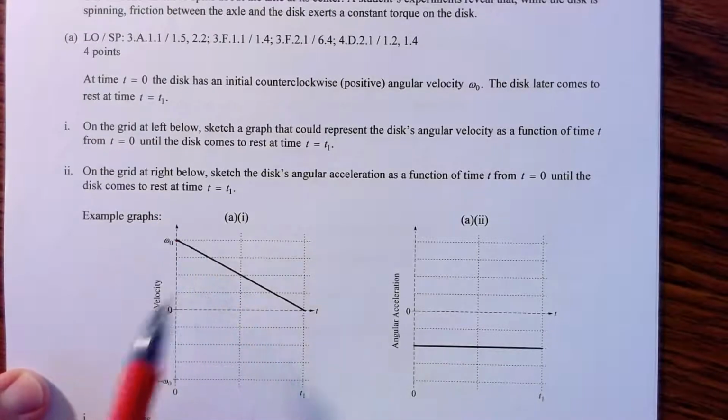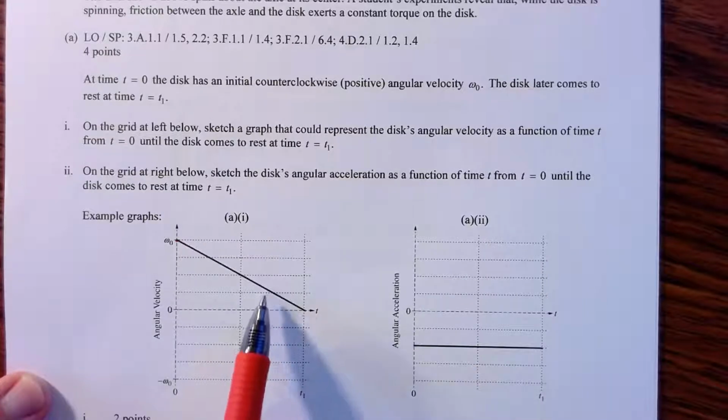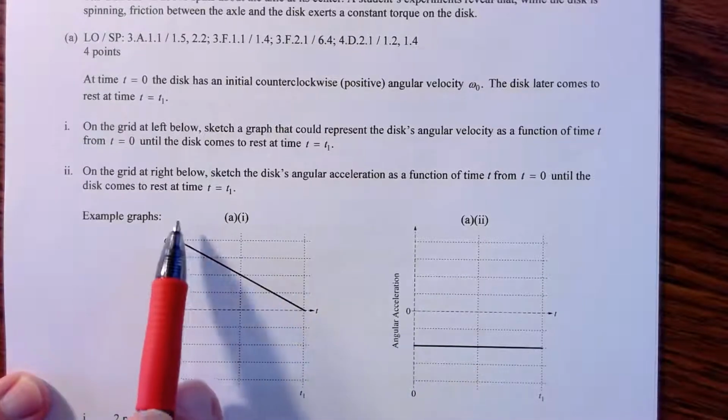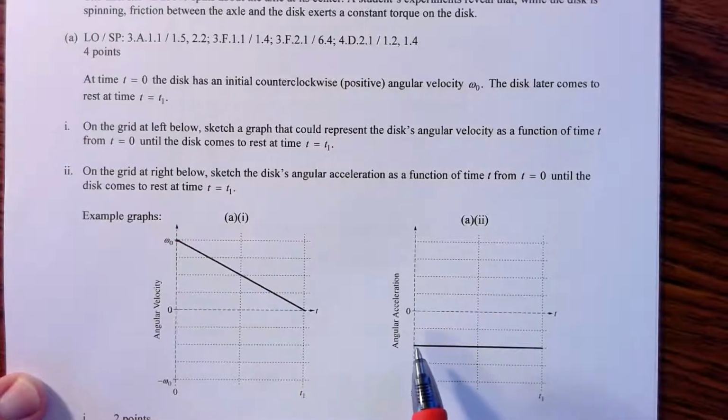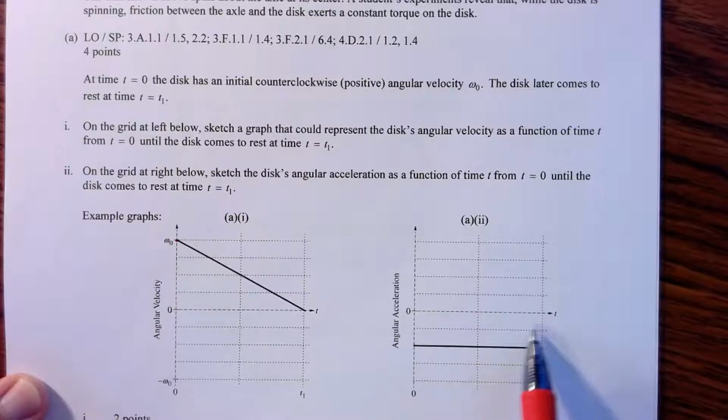Now the angular acceleration is the rate that the velocity is changing. It is the slope of this graph. This graph's slope is negative the entire way, so an angular acceleration graph should be negative. It doesn't matter where you have it on here. We don't care what value it is. We just want to know that it's constant and that it's negative. It's not changing.